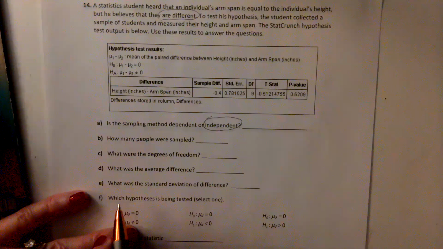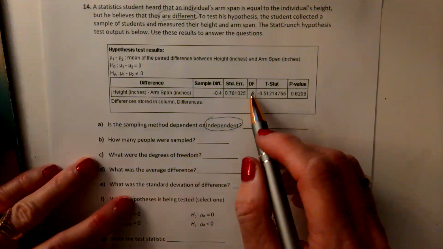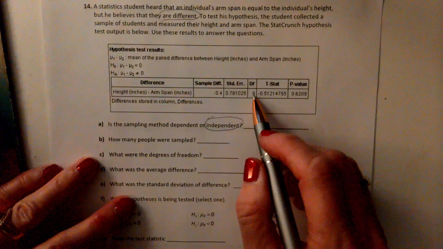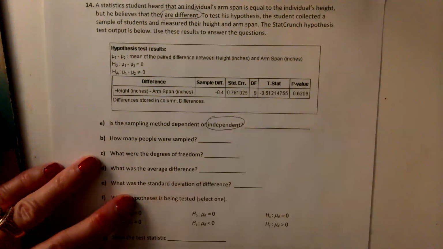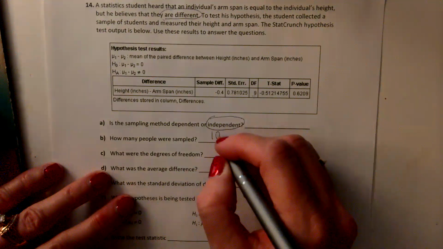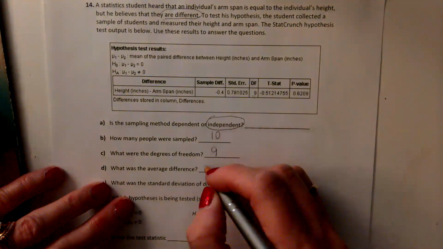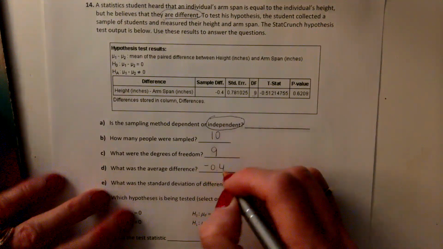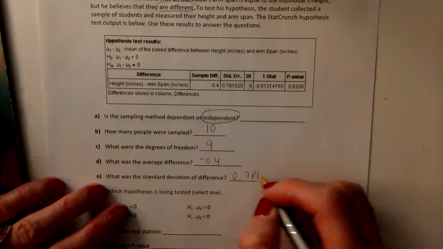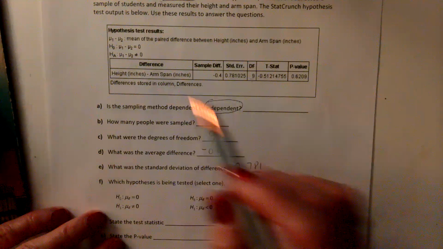Okay, how many people were sampled? It looks like they sampled 10 people because our degrees of freedom is 9. There must be 10. And degrees of freedom is 9. And the average difference is a negative 0.4. And the standard deviation is 0.781.